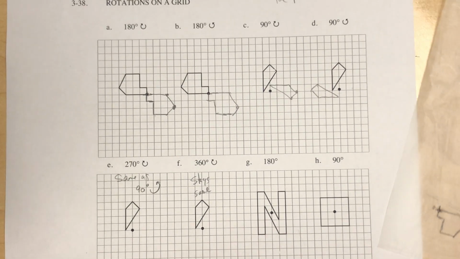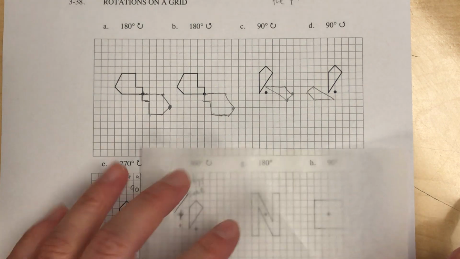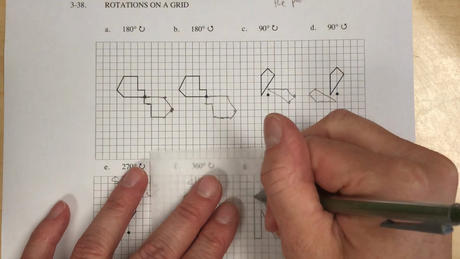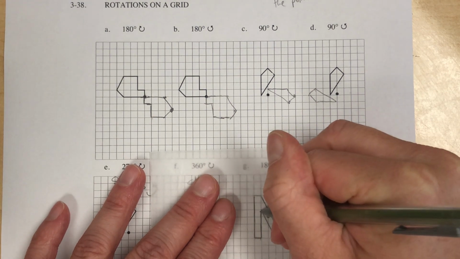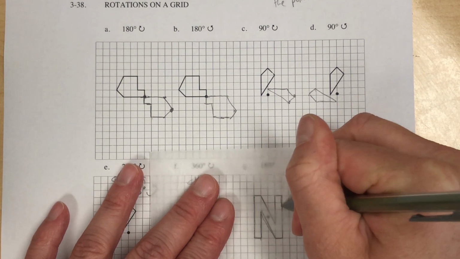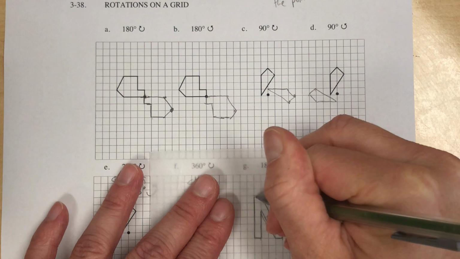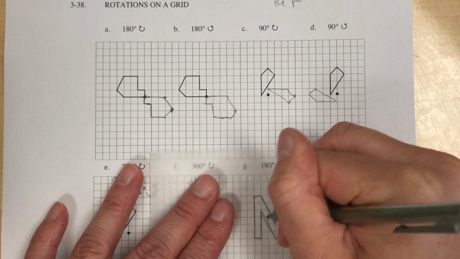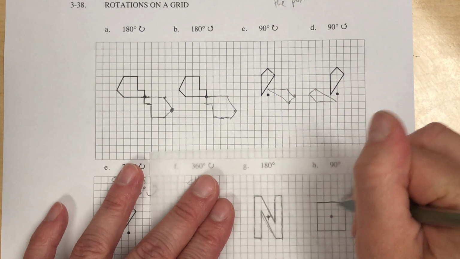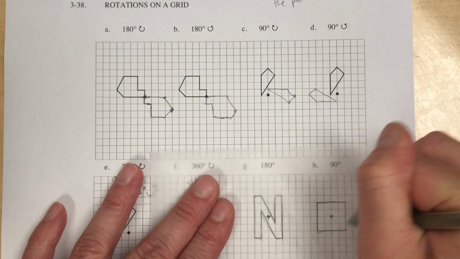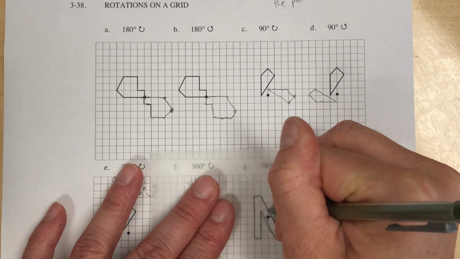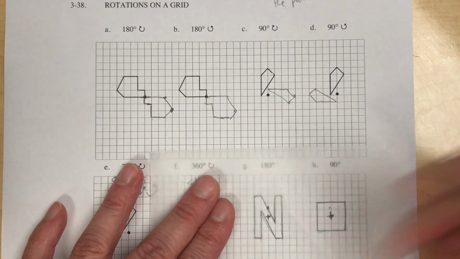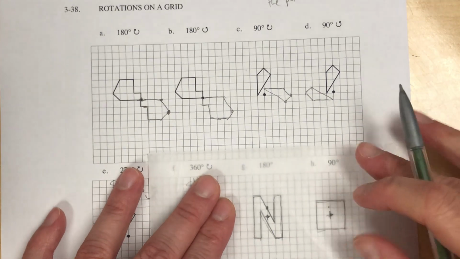Okay. And we'll go ahead and try G and H while we're at it. Notice that the point of rotation is in the middle. I'll draw this one while we're at it. The dot is just more for me to know how far I've turned.